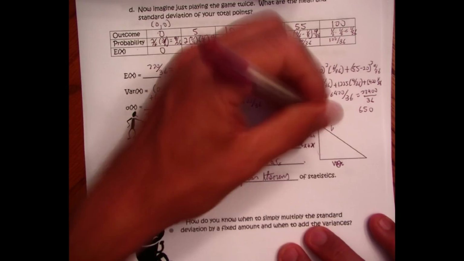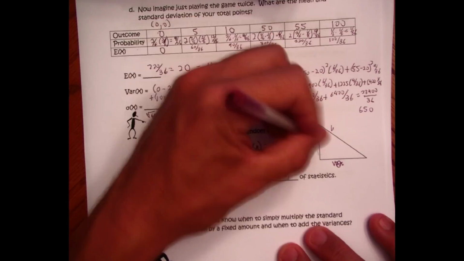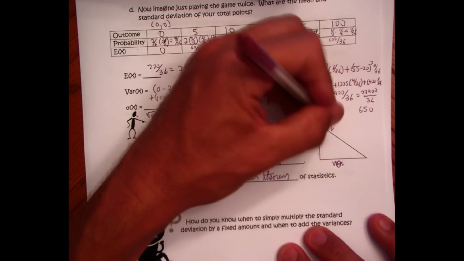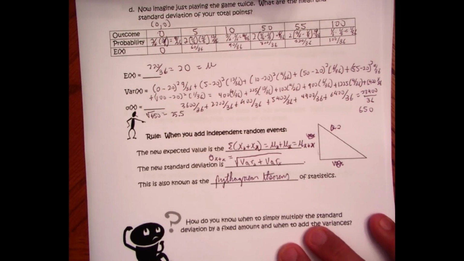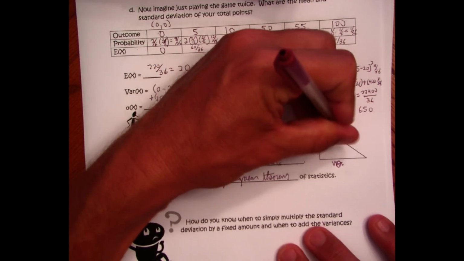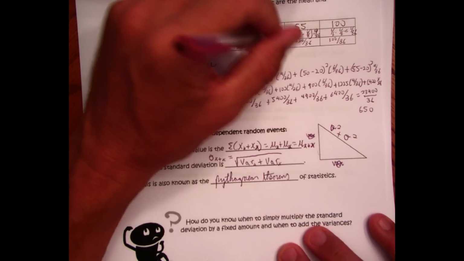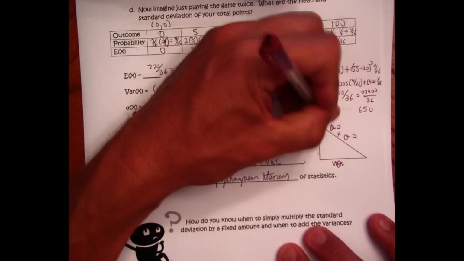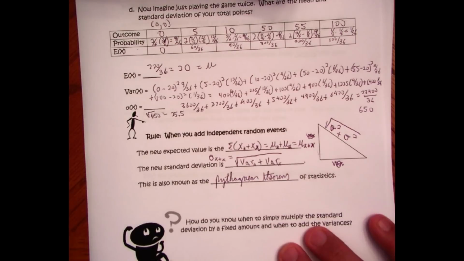Actually, let's think of it this way. These are the standard deviations. Standard deviations, what do I do? I square them. Well, what happens when I square them? I get the variance. So that's variance plus variance. And then what did you do? You take the square root.